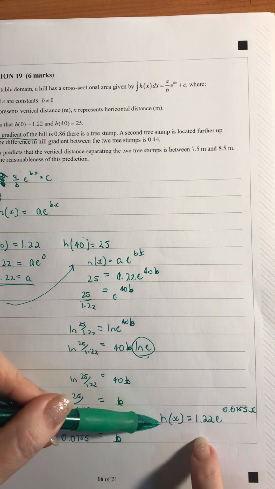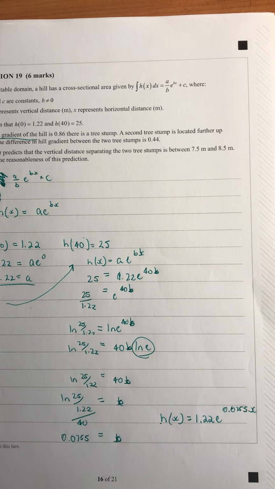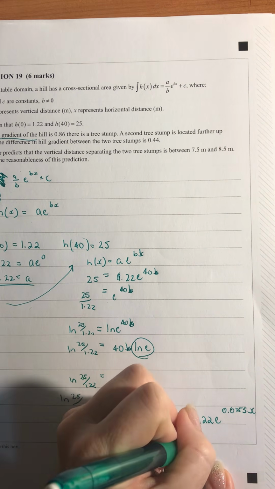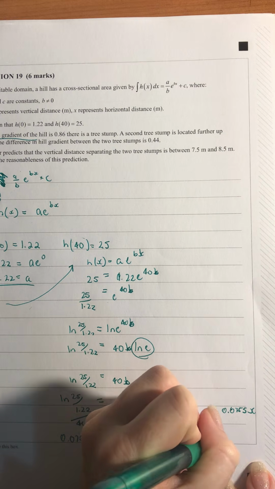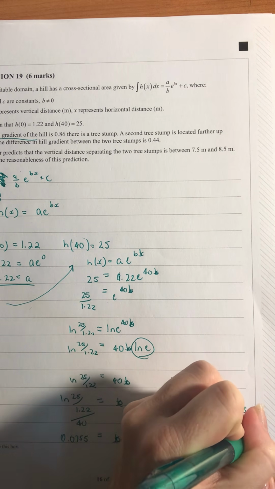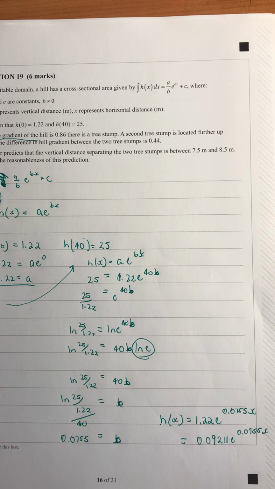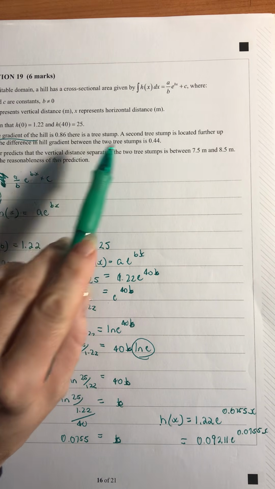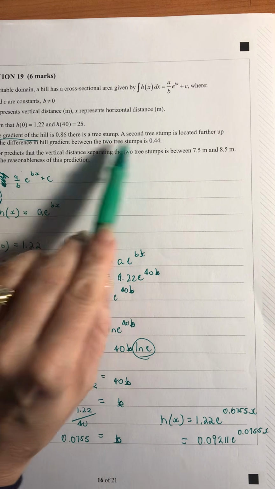To get the gradient of that, we need to do the derivative. So we bring down that 0.0755, so we get 0.09211 e to the 0.0755x.